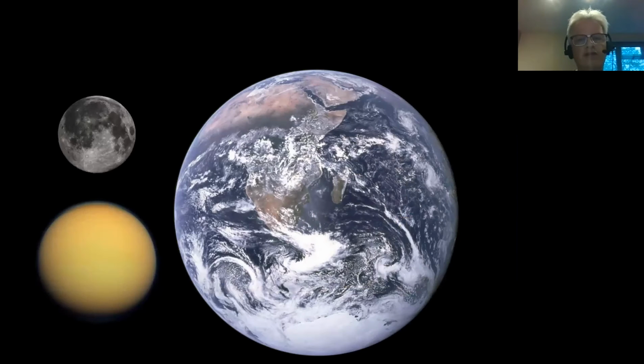So to give you an idea of the size of Titan, this is the size of Titan compared to the Earth and the Moon. So considerably larger than the Moon, obviously considerably smaller than the Earth, as you would expect, but it is almost as large as the planet Mars. So Titan is, just based on its size alone, almost like a planet, really. It's a planet-like moon, and in particular with its substantial atmosphere.